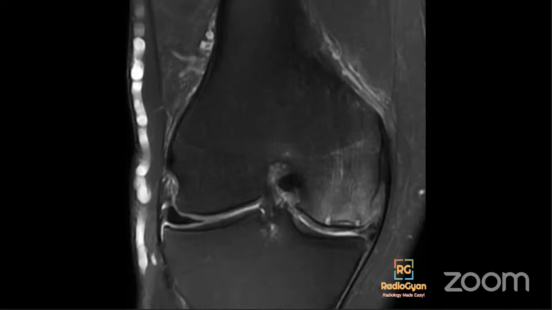Another interesting point that I wanted you guys to revise is that insufficiency fractures and stress fractures are used interchangeably, but that's not the case. So stress fracture is the larger subgroup. So the stress fracture is any fracture that occurs due to an imbalance between the bone strength and the bone forces. The stress fractures can be further subdivided into two types. They can be insufficiency fractures or fatigue fractures.